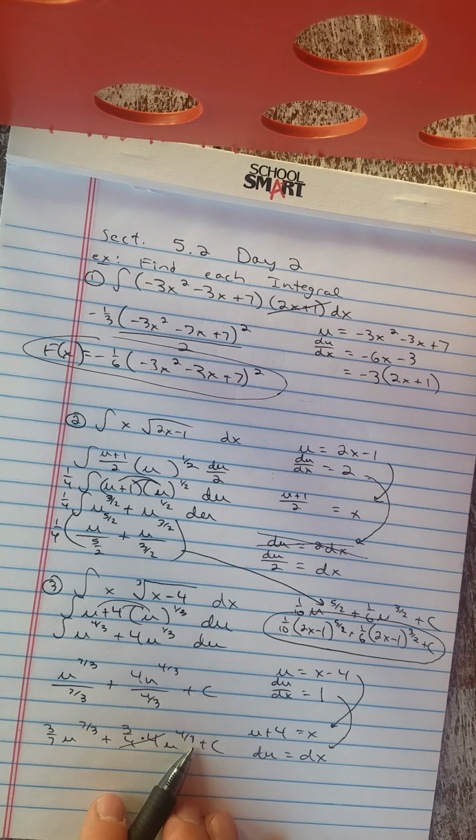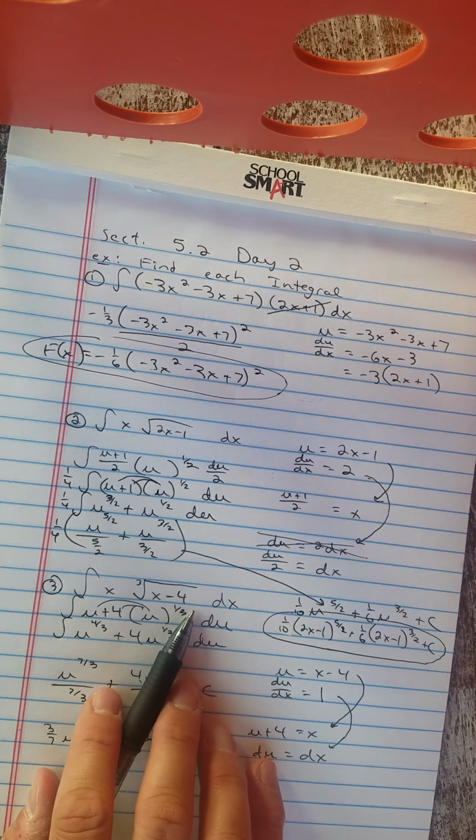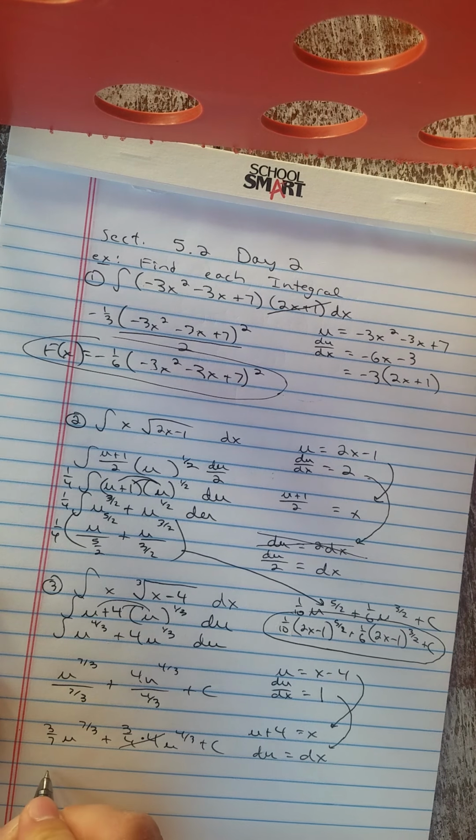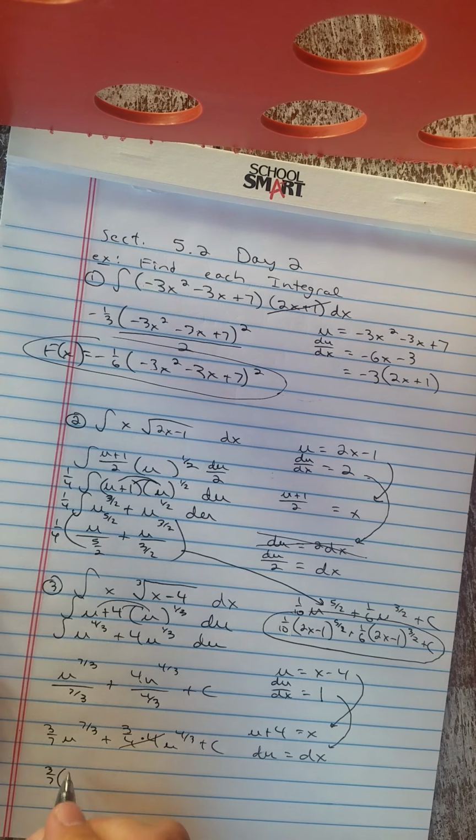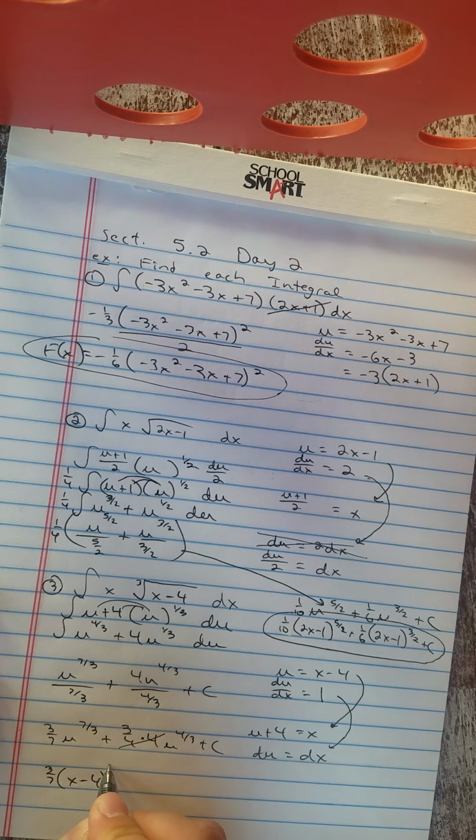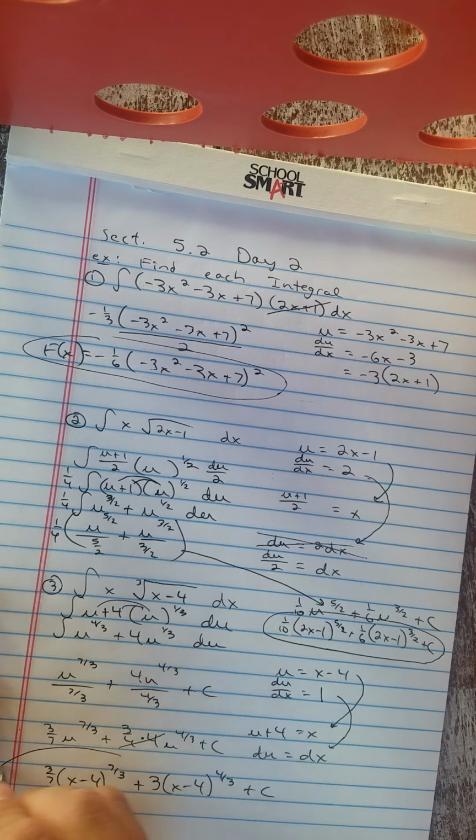And then the last step is to rewrite it in terms of x, because we're originally trying to integrate a function in terms of x. So this becomes 3/7. Okay, what was u? It was x minus 4 to the 7/3 plus 3 times x minus 4 to the 4/3 plus c.